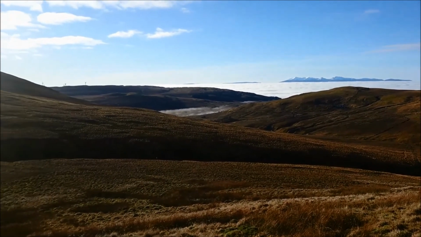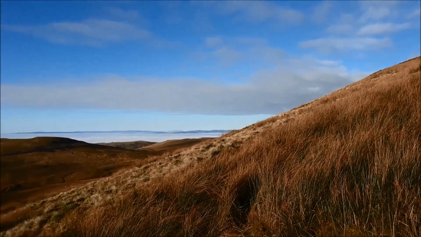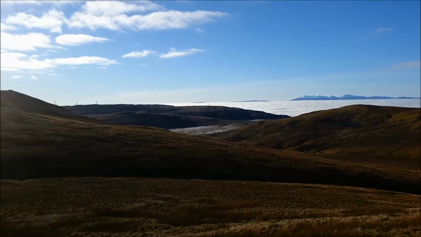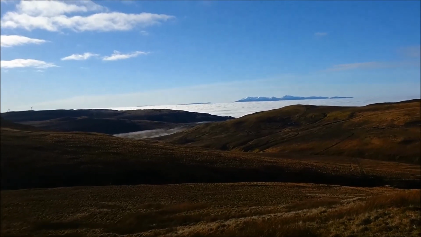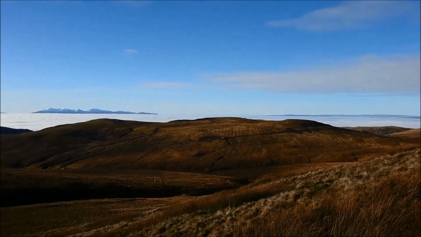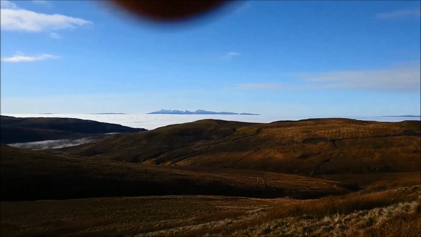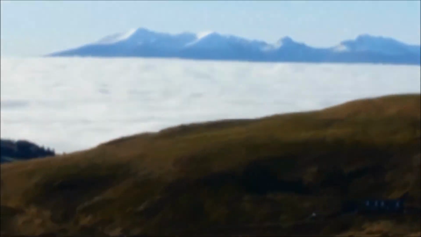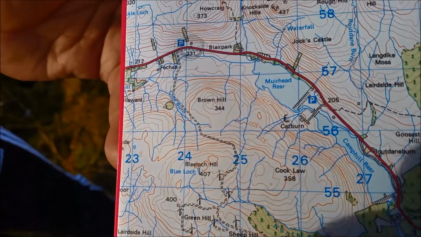Right, so we're at 400 metres, 85 to go to get to the top, and hopefully we'll be able to see aircraft wreckage on the other side. But as Jake said earlier on, I bet you there's another peak. In the distance there you can see Arran. I'll just zoom in. We're actually up above the clouds.